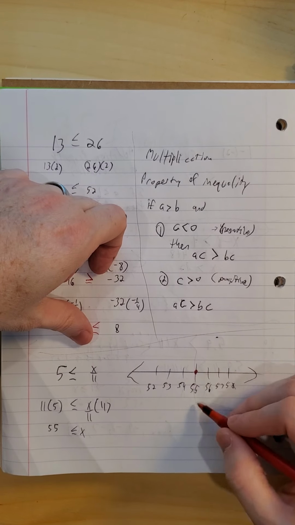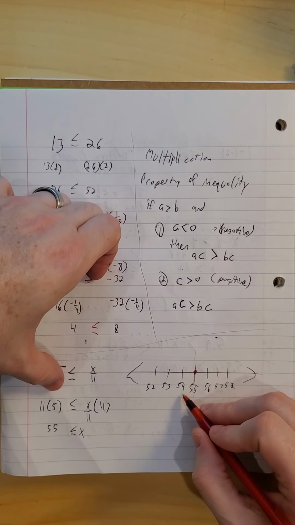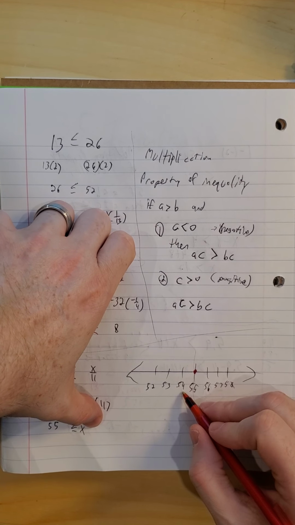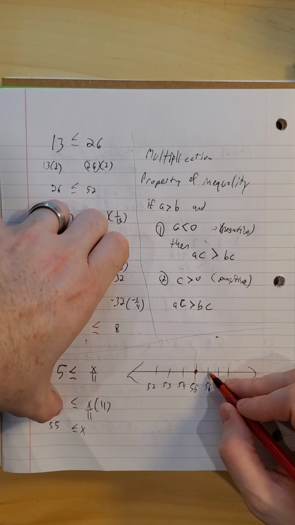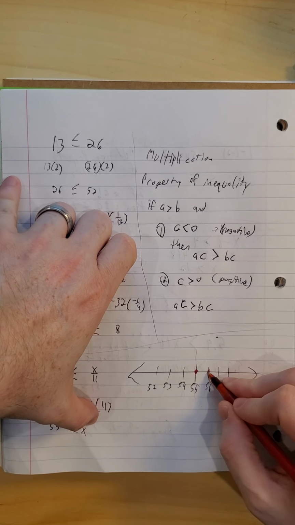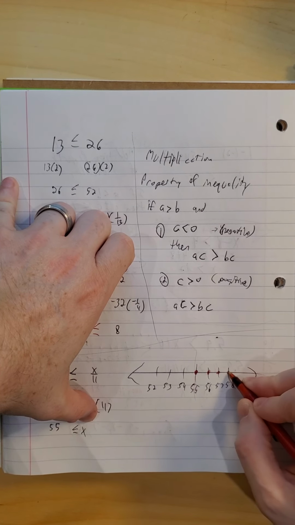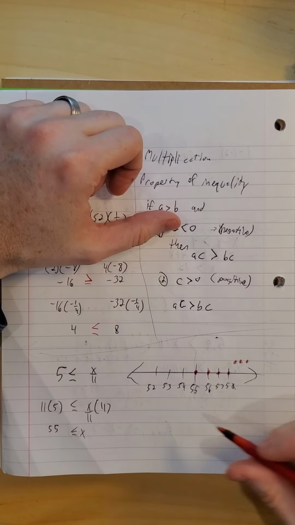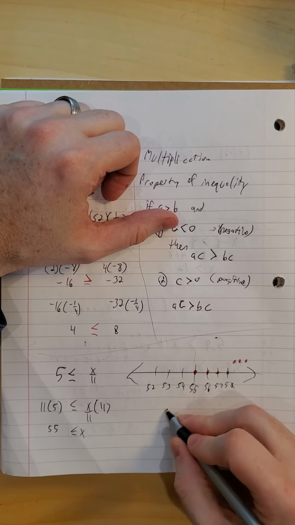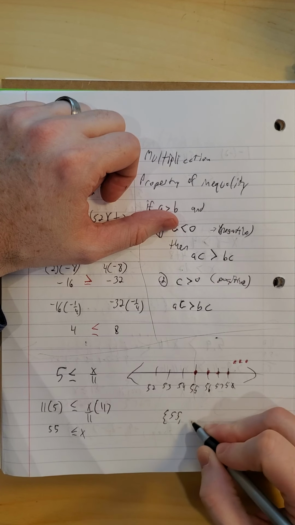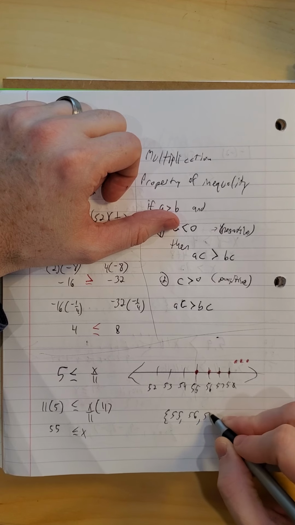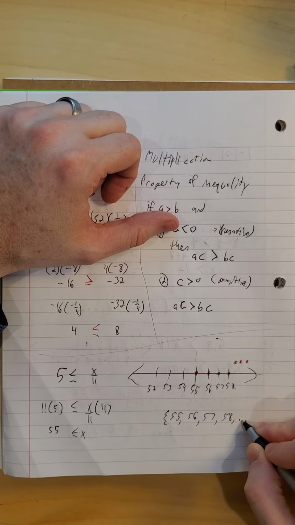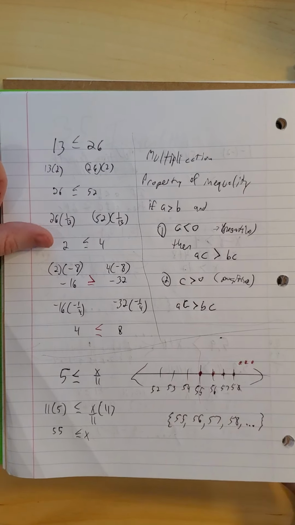And then it's just a question of, do I want to go to the left or to the right from that? If I try out the 54, 55 is less than or equal to 54 is false. So this side has to work. 55 less than or equal to 56 is true. So we will go this way with it. So then our set: 55, 56, 57, 58, and our ellipsis saying we approach infinity.